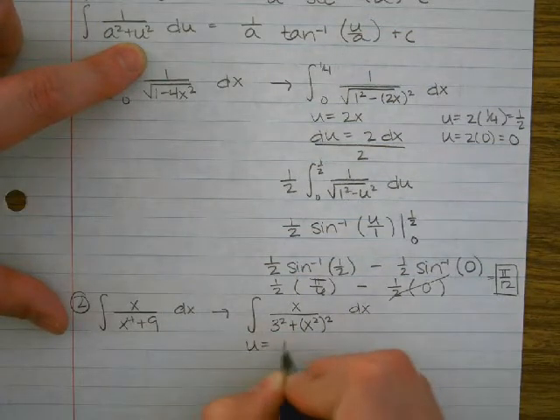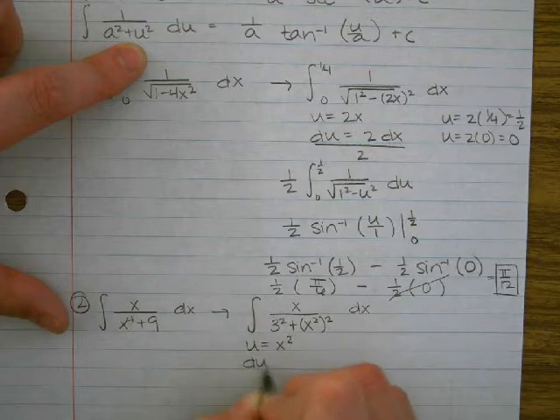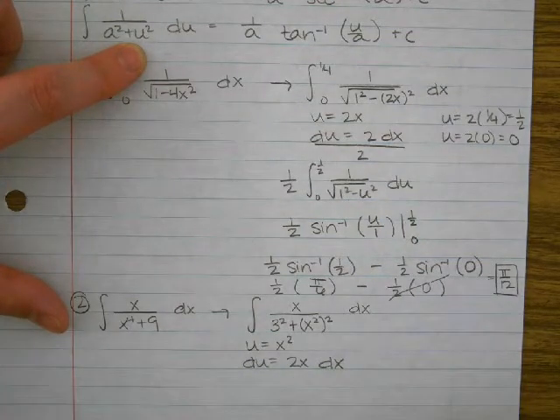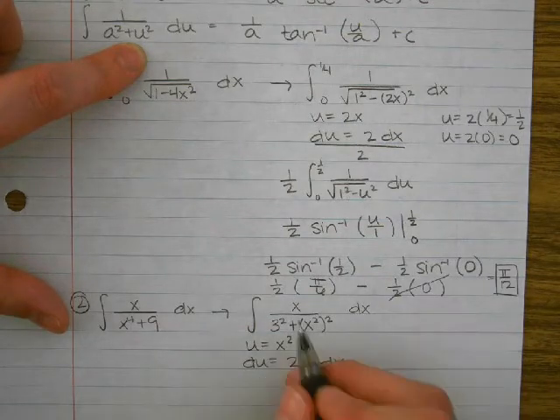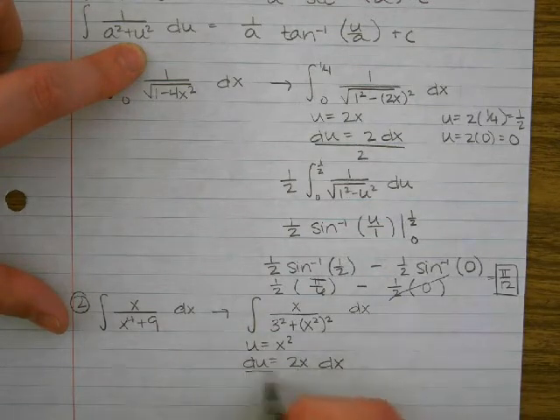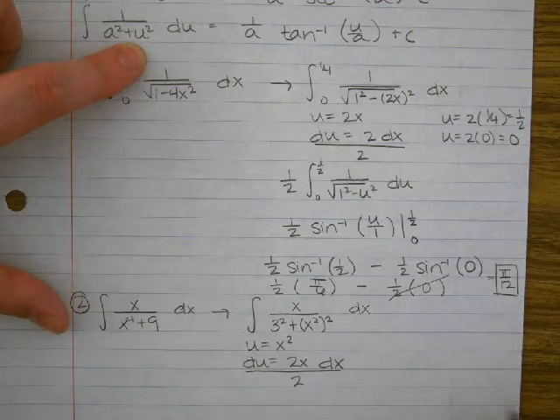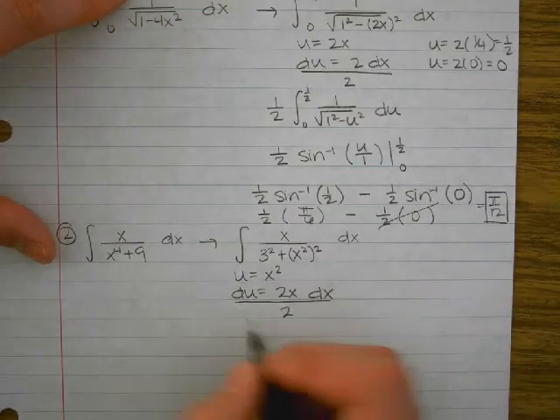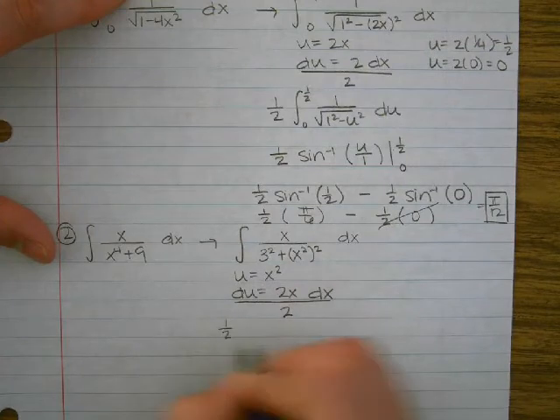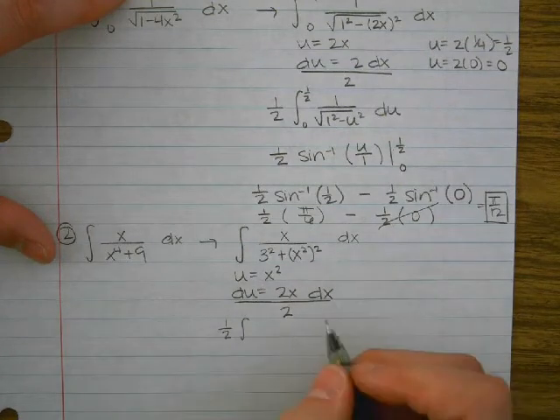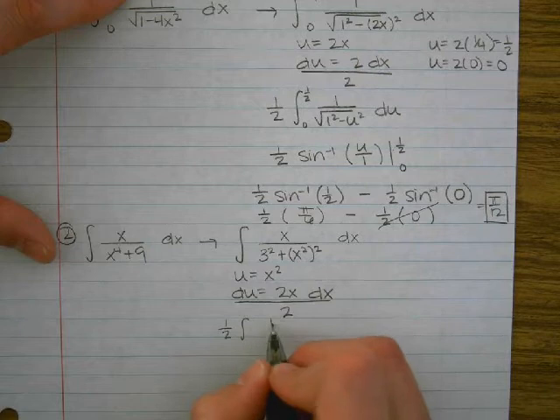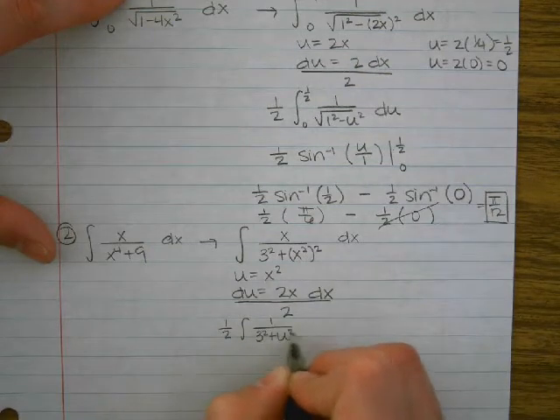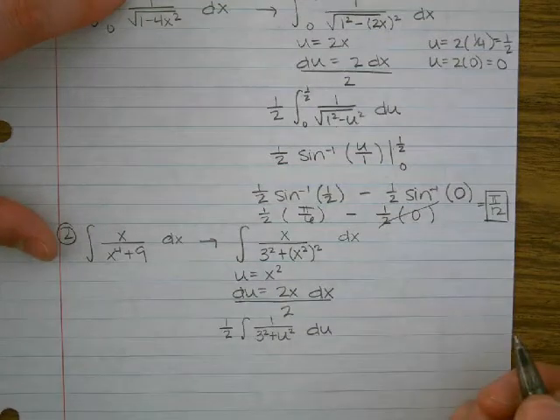So u equals x squared. That means that du is 2x dx. And I can see the x, but I can't see the 2. So that means that the integral that I'm trying to find is 1/2 times the integral of 1 over 3 squared plus u squared du.